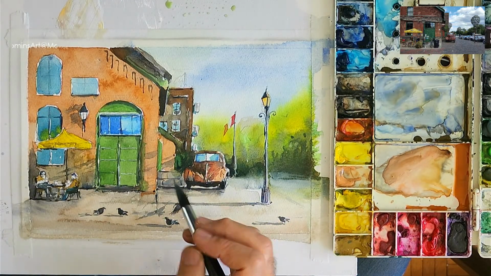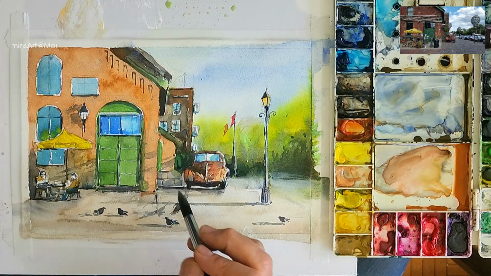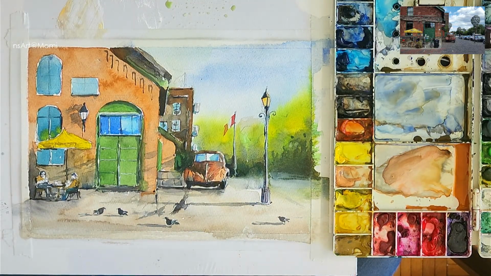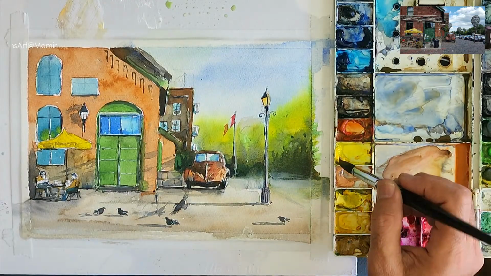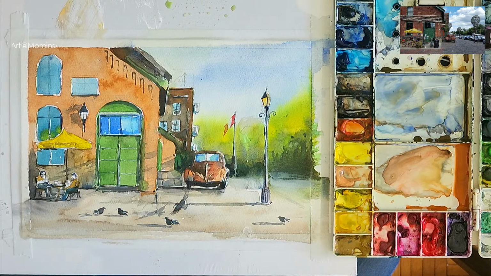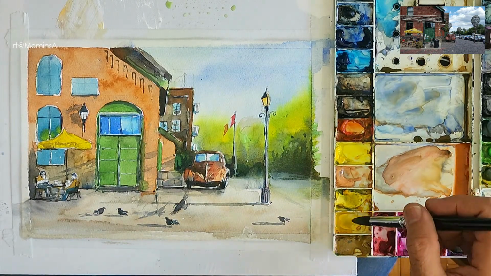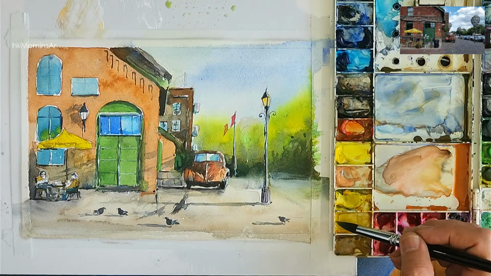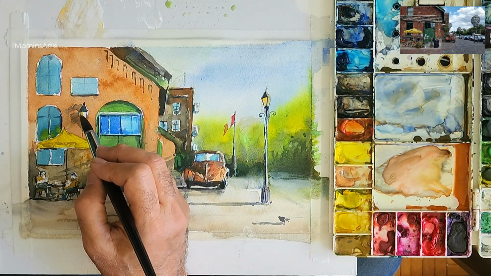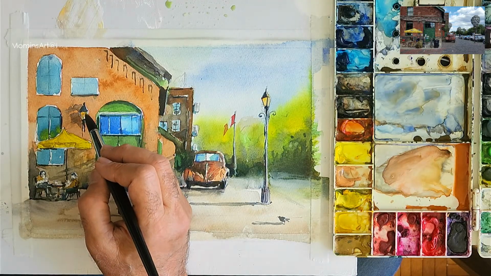I guess what else? I will put some gray color here. Time is up, my time is up basically. I will put a little bit, you know what? Let's create more drama. Let's get some nice cadmium yellow. I just made a little bit of a mess in my cadmium yellow. I will put a little bit here.